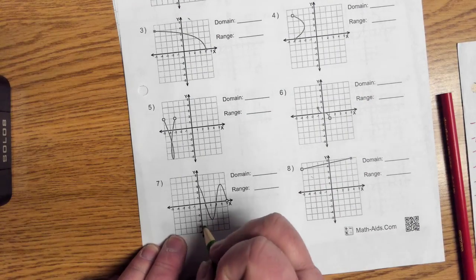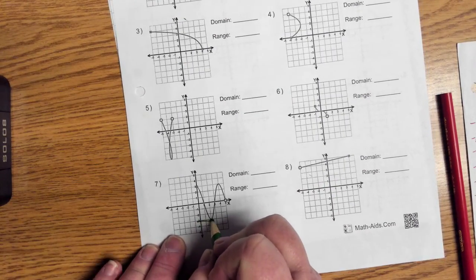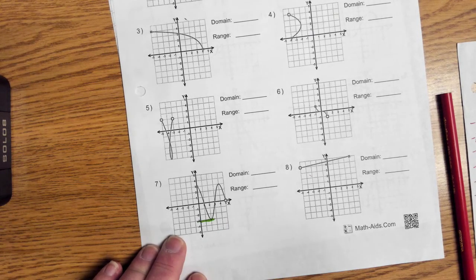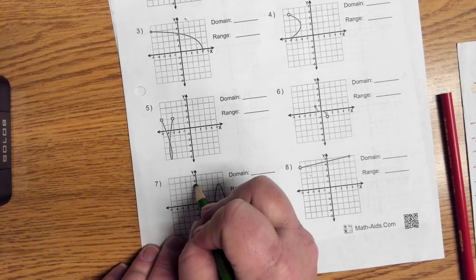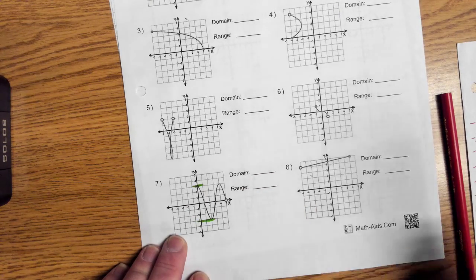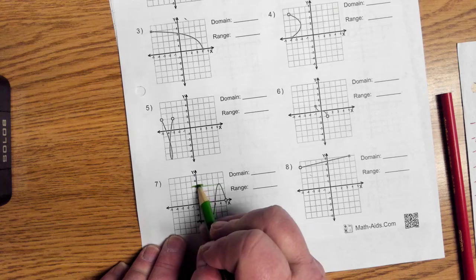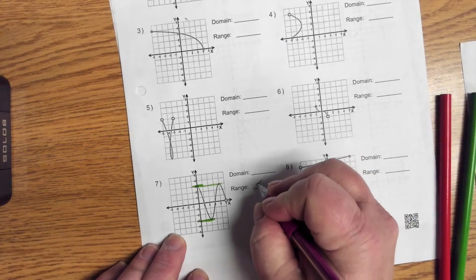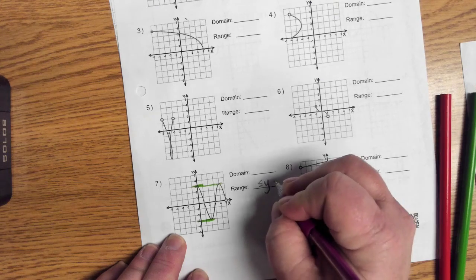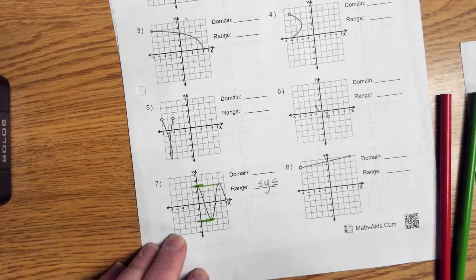And remember, if the line touches, like on number 7 down here, when I'm doing that range, do you see how the bottom starts right here? Is that a less than or equals, or just less than? That's a less than or equals because that line is actually touching right there. And then this is where the highest point is because that's the same as this over here. So my range would be a less than or equals and a less than or equals.